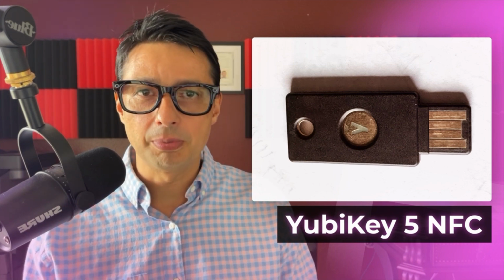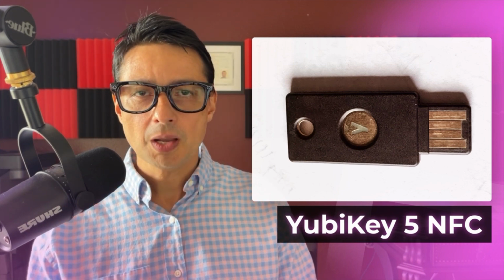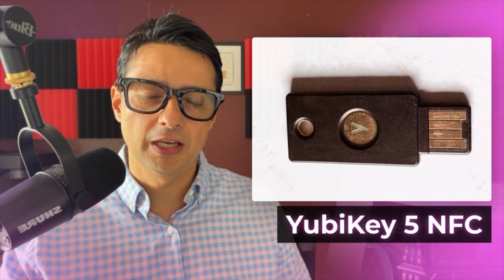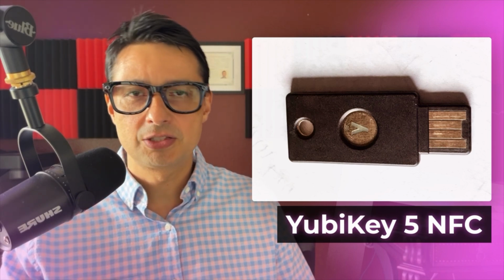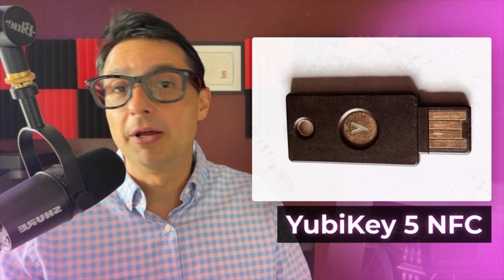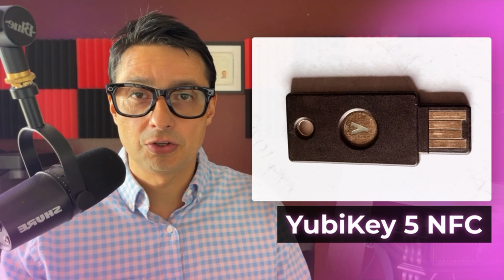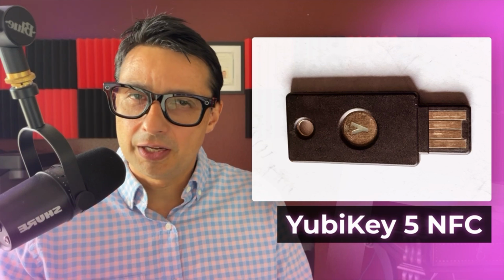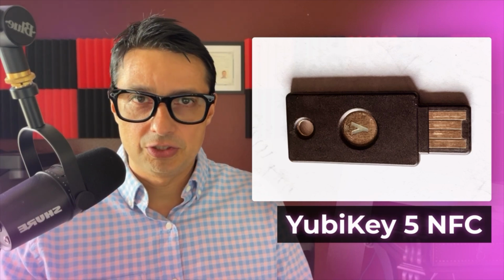The other problem is that with modern two-factor authentication, when you get a text or an email containing a code, having that two-factor authentication activated is good, but not 100% secure. Think about it, for example, with iMessages.